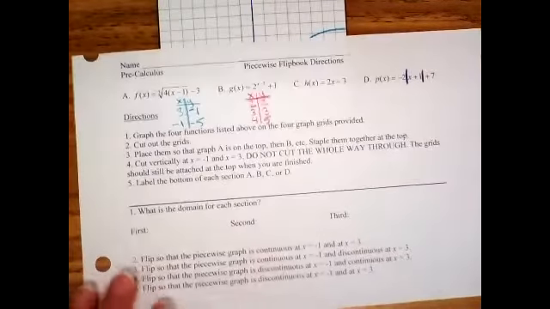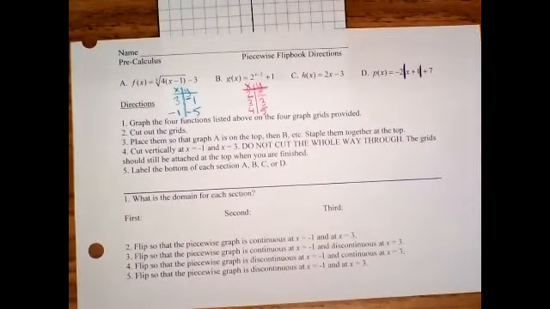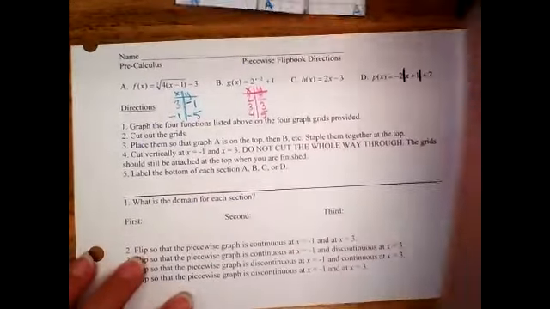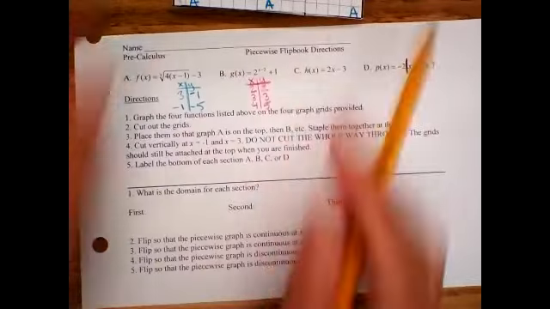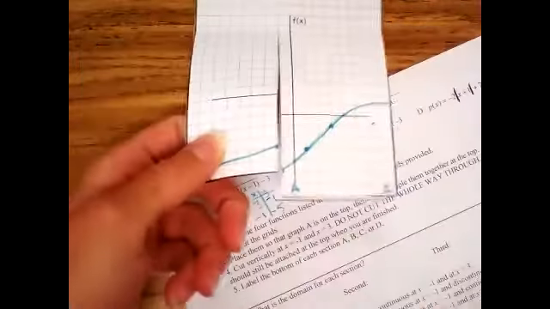So on your little half sheet of paper, I have a couple of questions here. It says, what is the domain for each section? Because when you have a piecewise function, the domain gets split or cut. And I think this illustrates it really nicely, which is why I like to make these. All right. What is the domain for the first section? This portion right here. The domain for just this part.